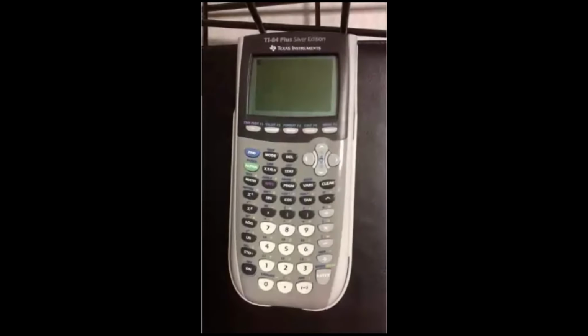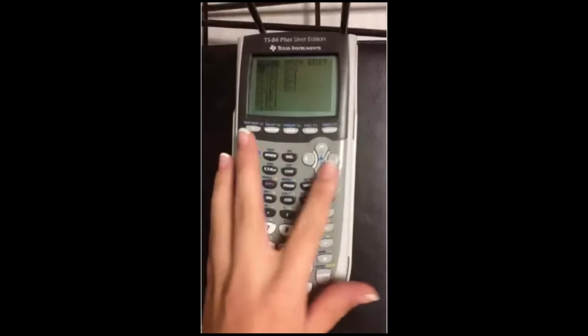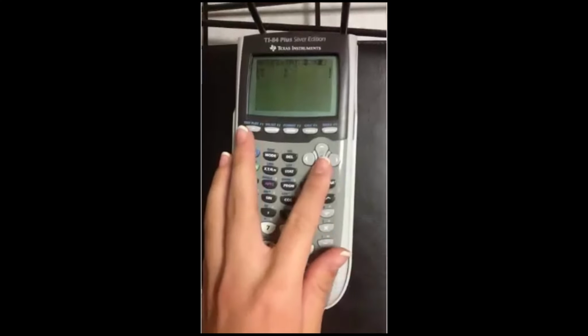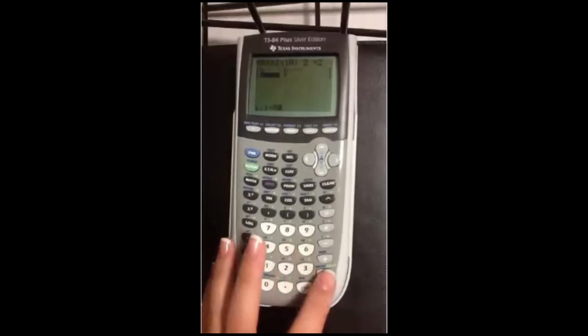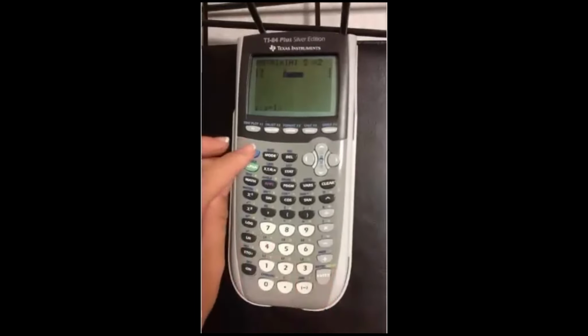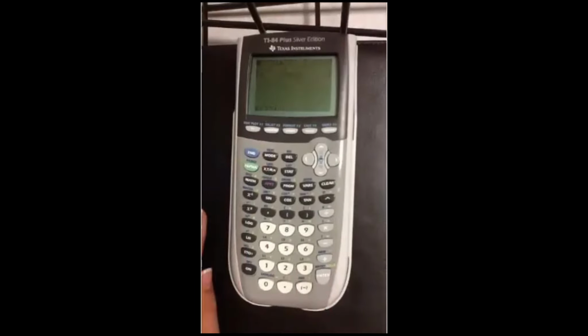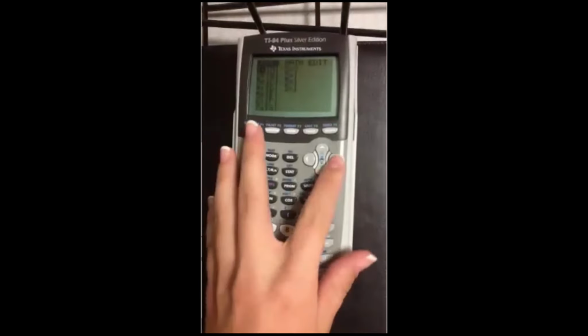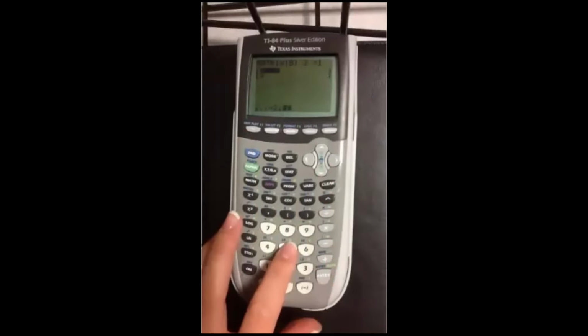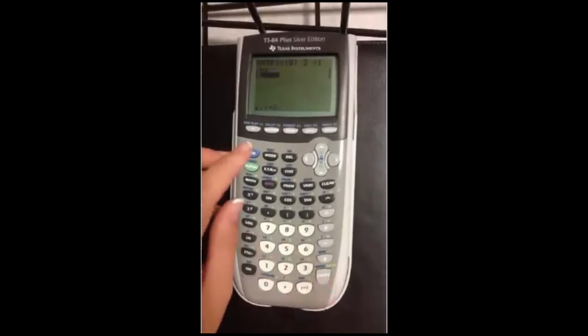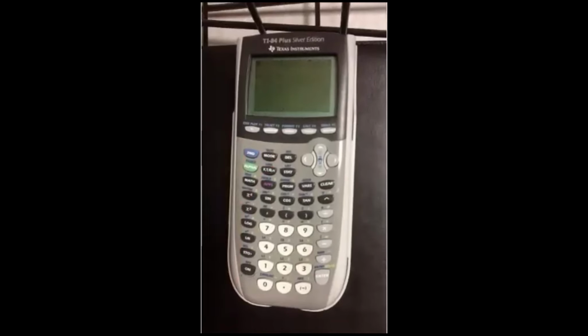Let's enter matrix A. Now let's enter matrix B. We need A inverse times B to solve the system.